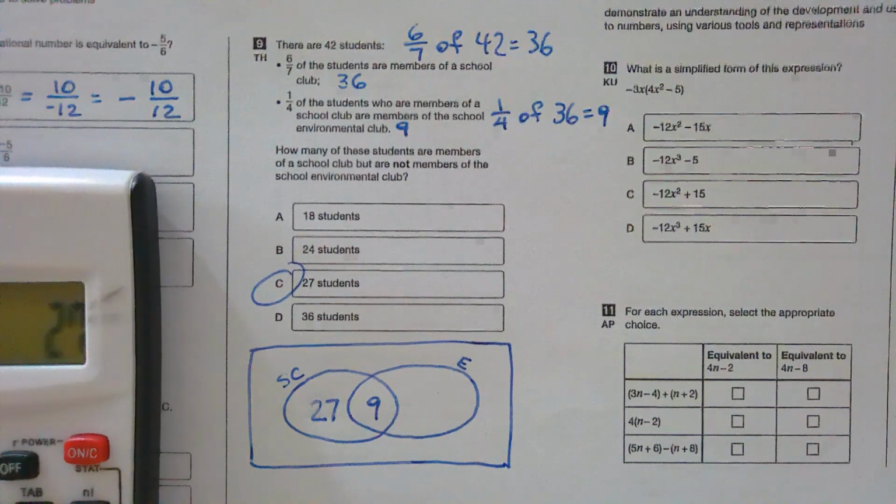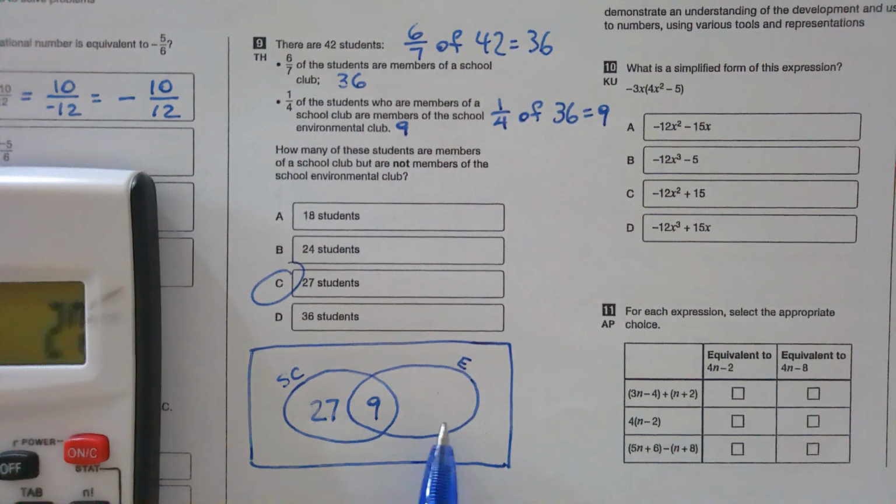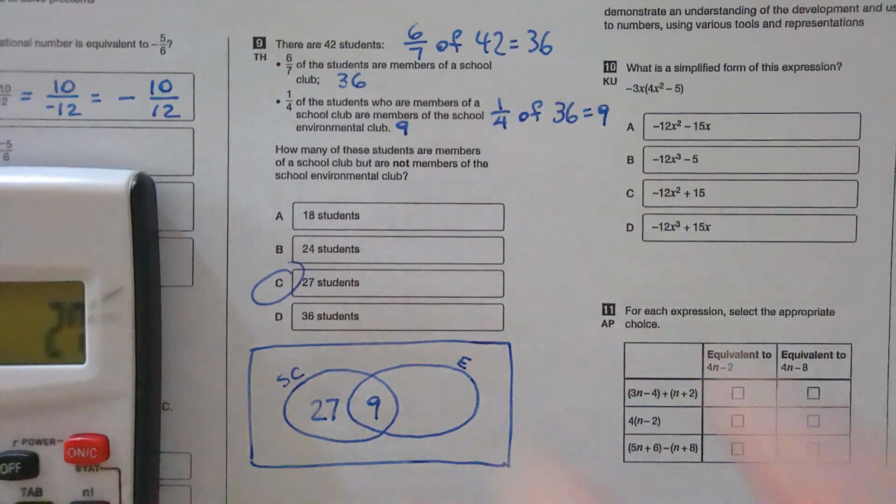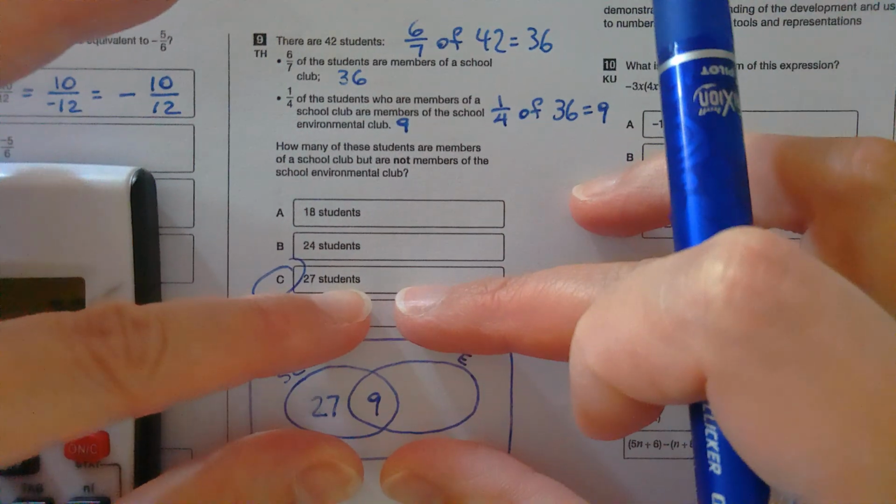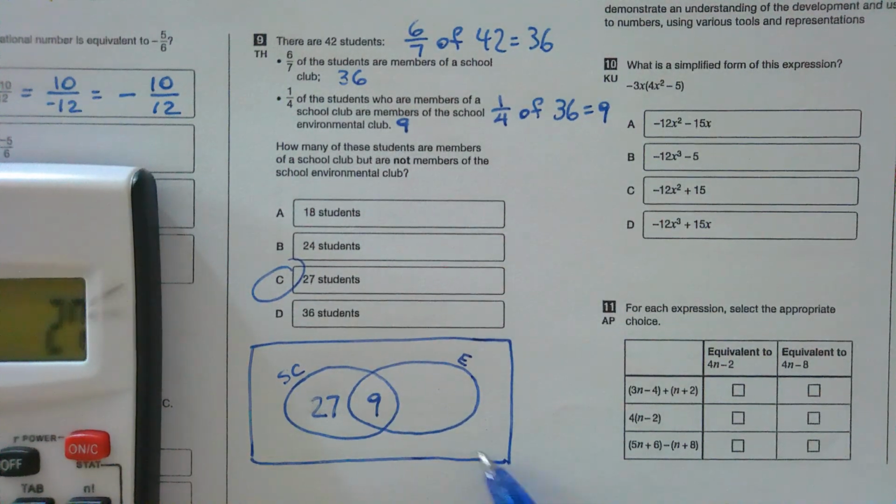So just like the assignment, remember some of you forgot to draw that box. A lot of you guys just drew the 2 circles and you forgot that there could be something outside the box. Right.